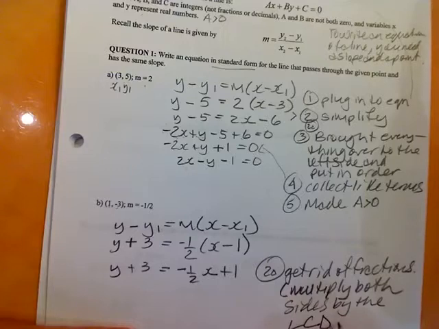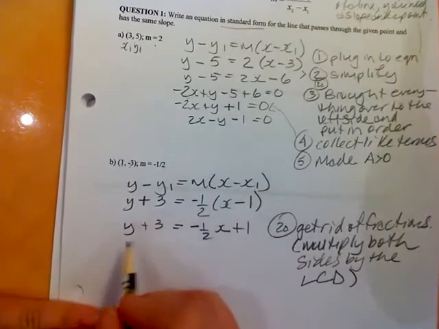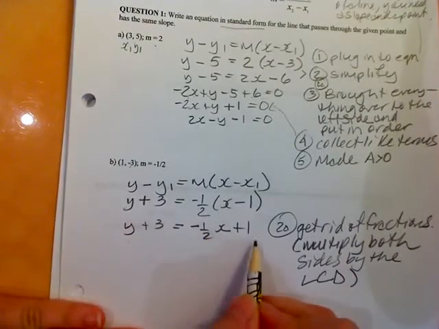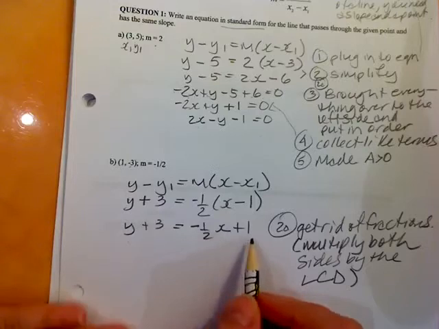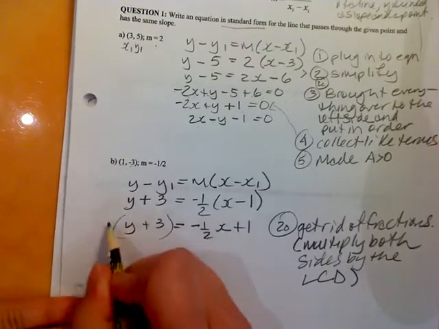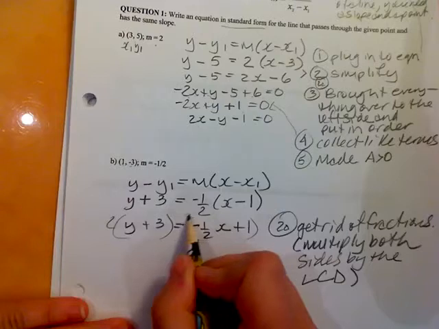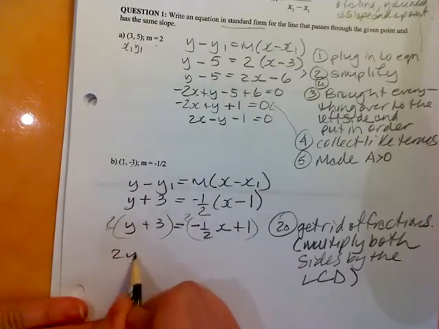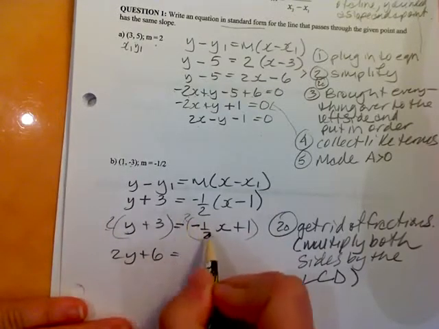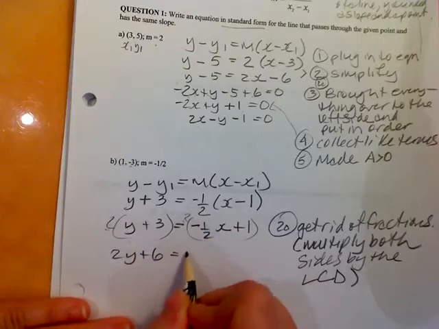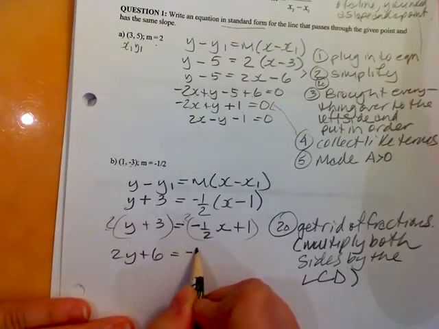Lowest common denominator. Okay, so this is over 1, over 1, over 2, over 1. So the lowest common denominator is 2. So we're going to multiply this by 2, and we're going to multiply this by 2. So 2y plus 6, and 2 times negative 1 over 2 is equal to negative 1.